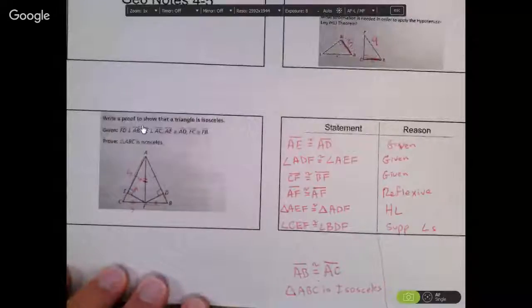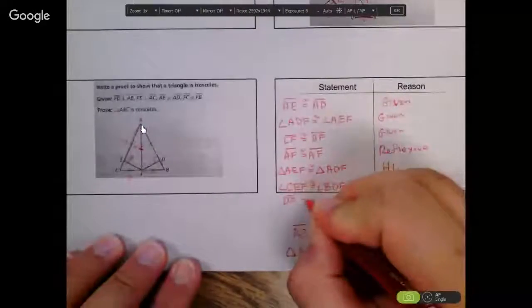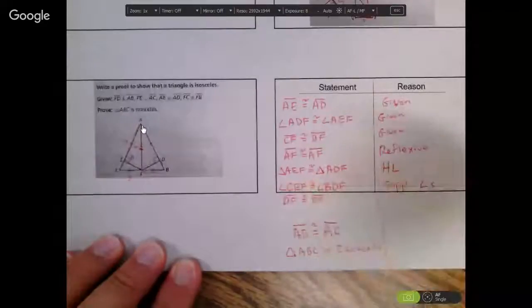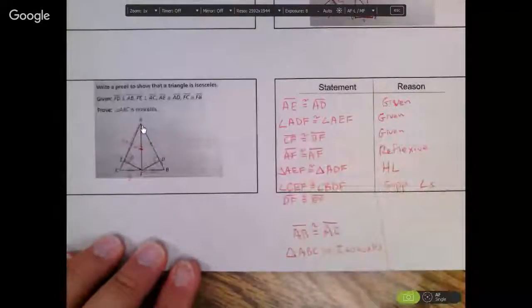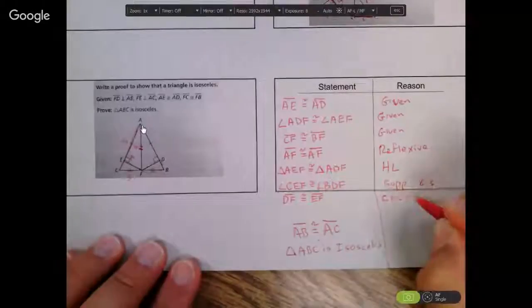Now, we know that side DF is congruent to side EF. How do we know that? Because of CPCTC.